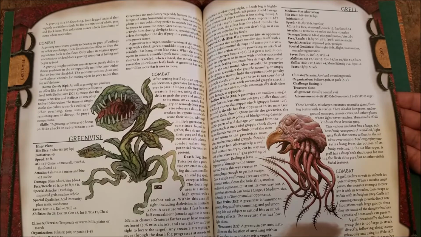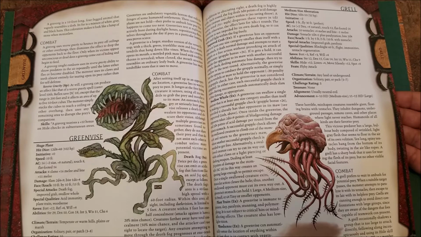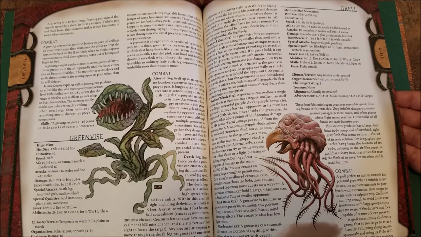Now, all the artwork in this book for me is pretty cool, but I definitely think that the artwork for the Grell is superior to the artwork for the Green Vise. Although I will say they are both effective at depicting what they're trying to illustrate.